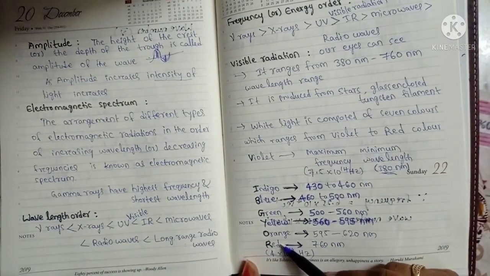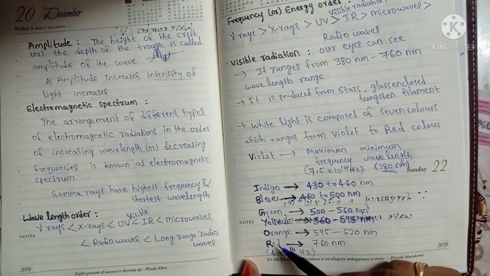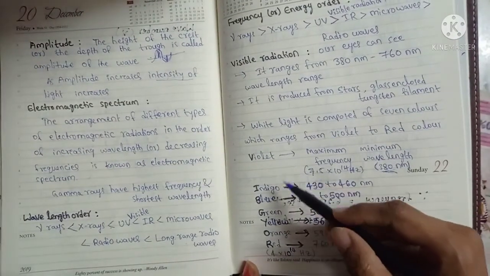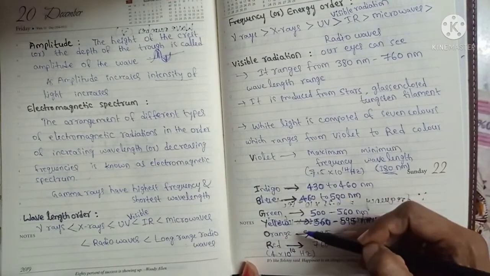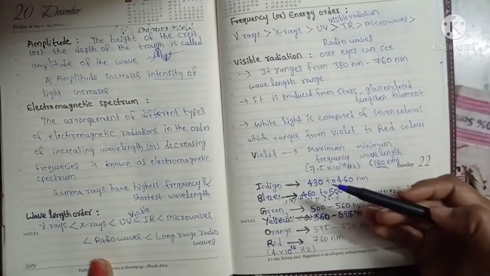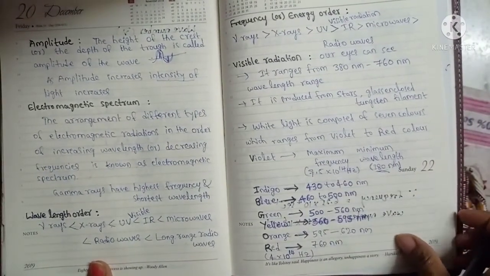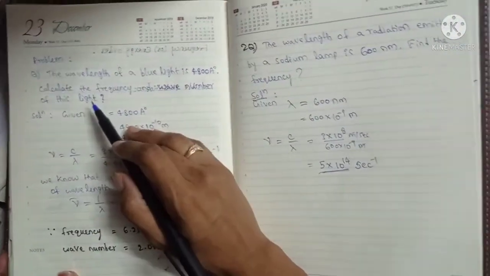So this contains the highest wavelength and lowest frequency. So it is the increasing order of wavelength and decreasing order of frequency. So the electromagnetic spectrum is in increasing order of wavelength and decreasing order of frequency. Then we will see some problems.